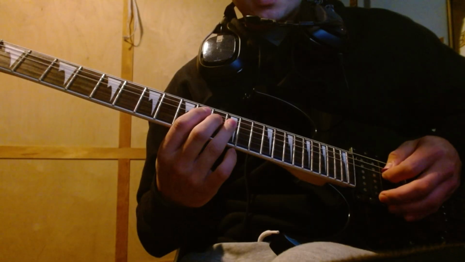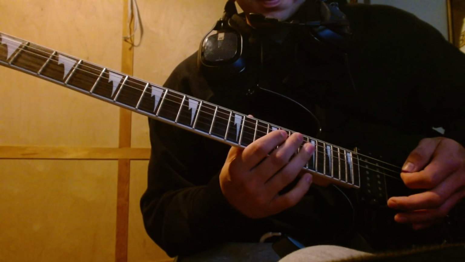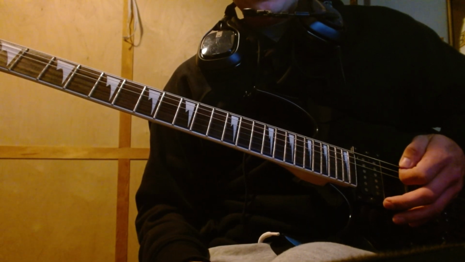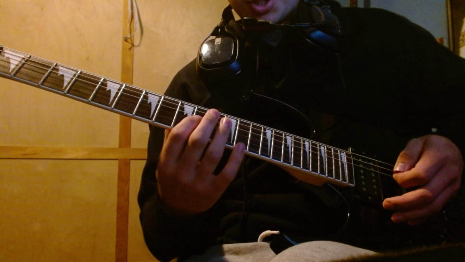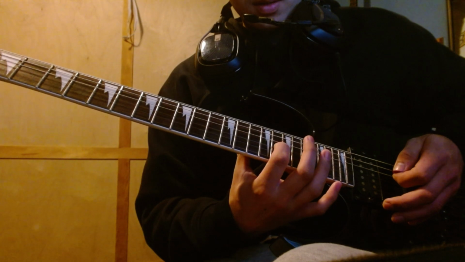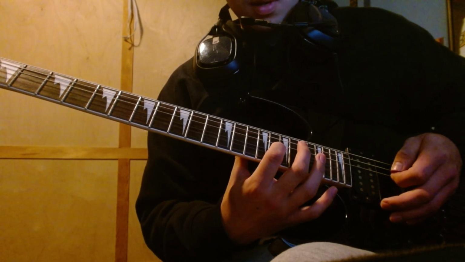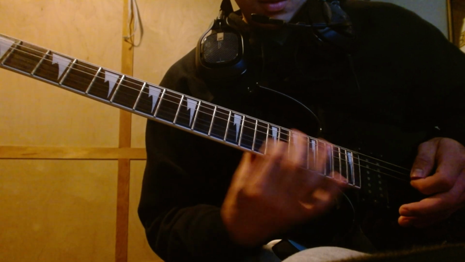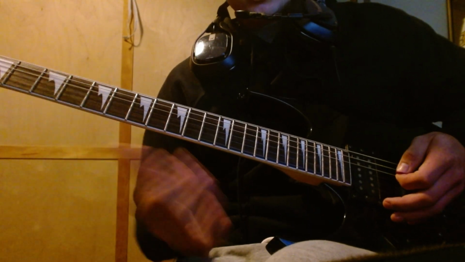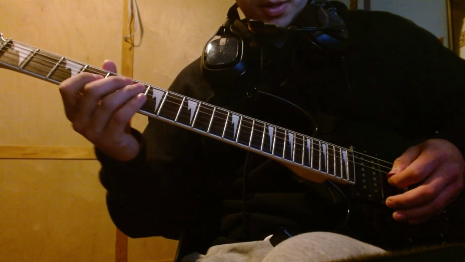And you're going to do that same slide up. And then on the G, you're going to slide up to 16, down to 14, up to 17. And then make sure you're getting some vibrato in there while you're doing that.